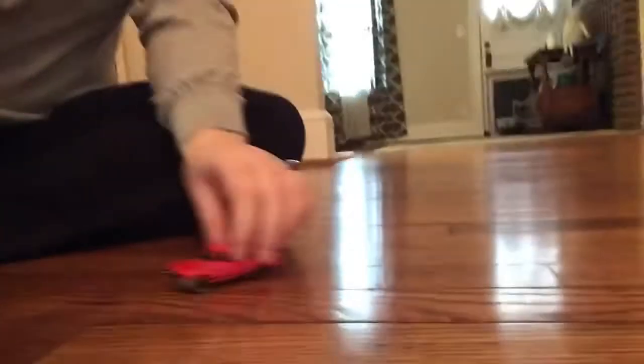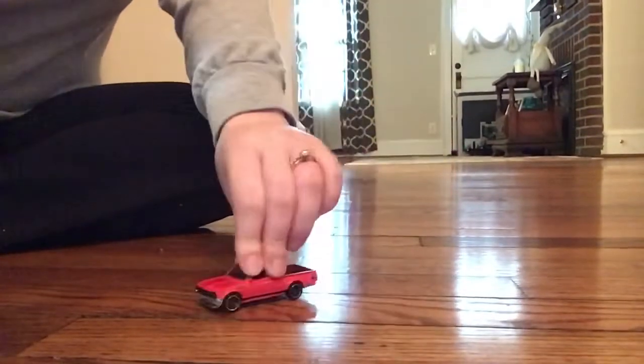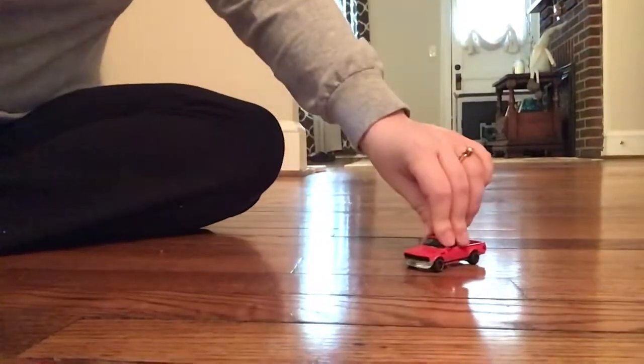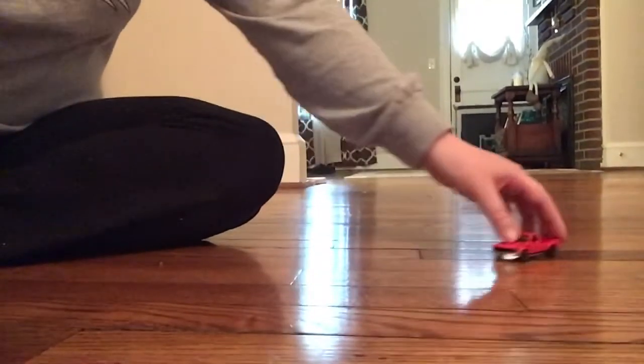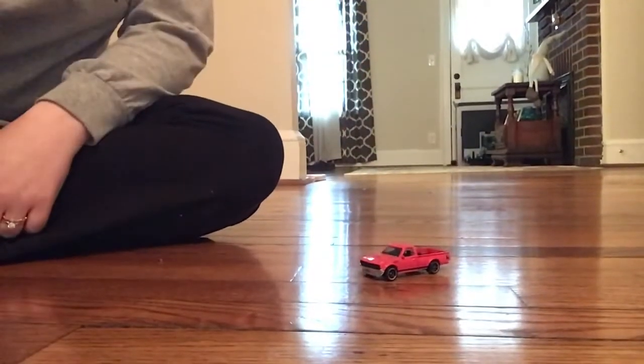So what is rubbing here? The tires and the what? The tires and the ground. Here it's the tires and my hardwood floor rubbing against each other, and eventually it will slow down and stop. All right?